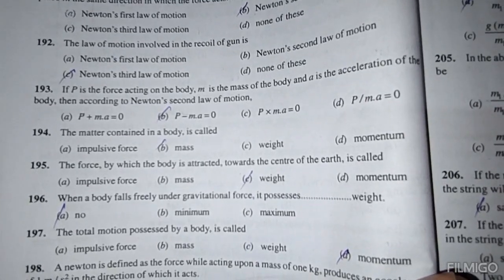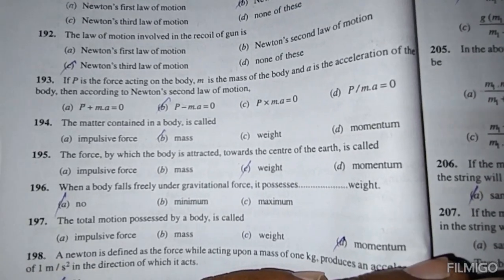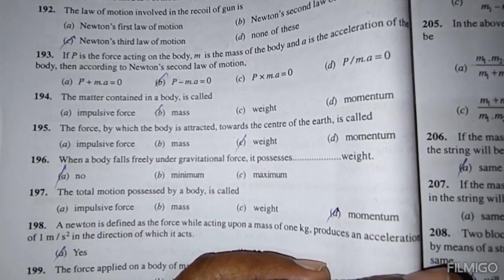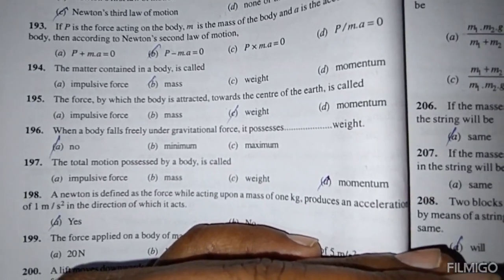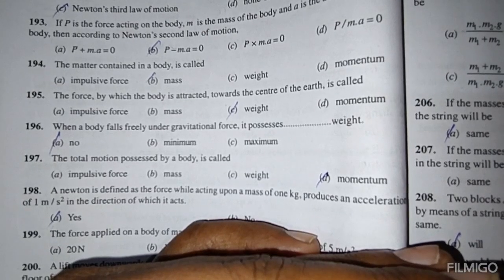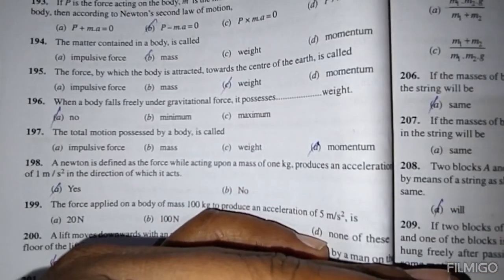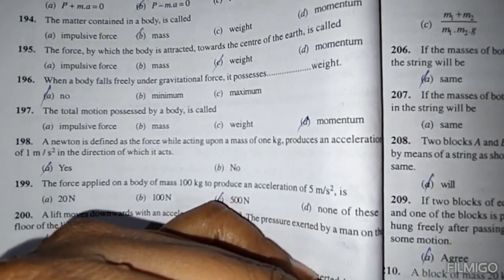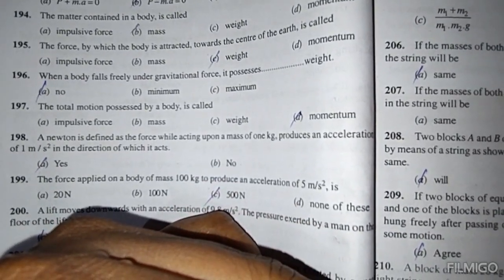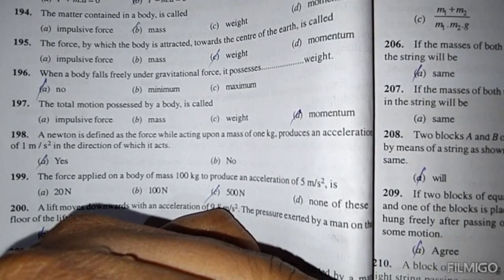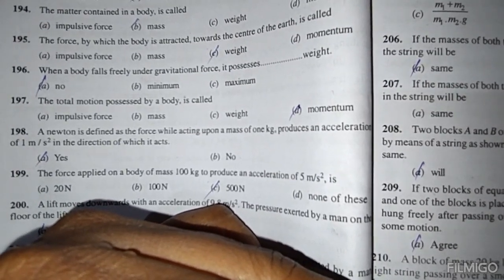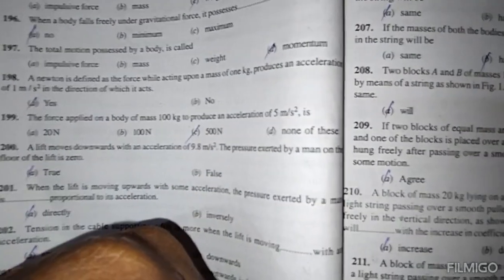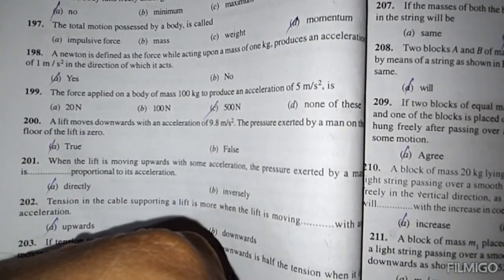The matter contained in a body is called mass. The force by which a body is attracted towards the center of earth is called weight. When a body falls freely under gravitational force, its apparent weight is zero. The total motion possessed by a body is called momentum. A Newton is defined as the force which, while acting upon a mass of 1 kg, produces an acceleration of 1 meter per second square, in the direction in which the force acts.